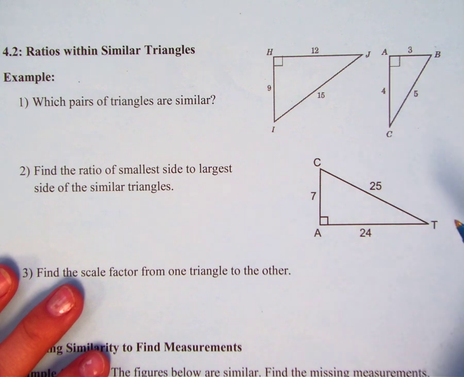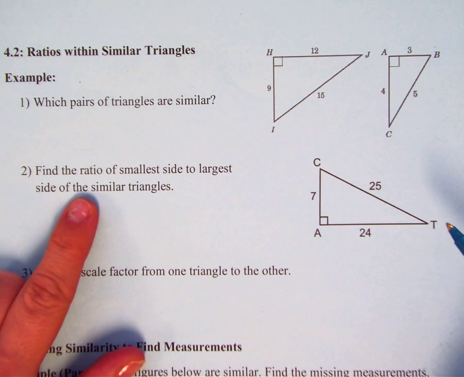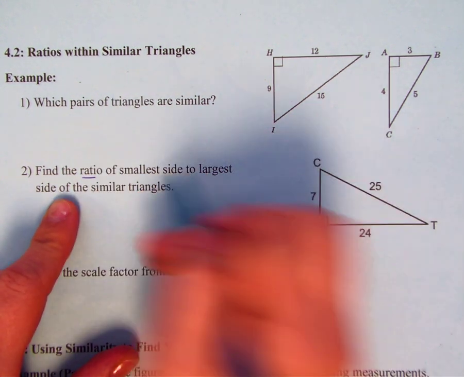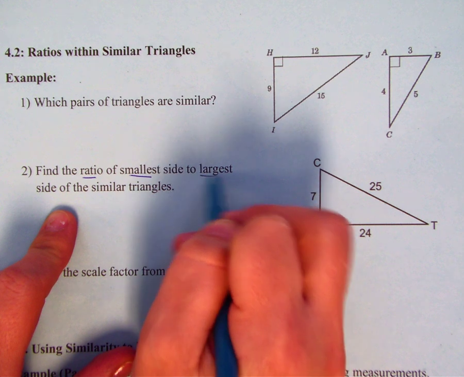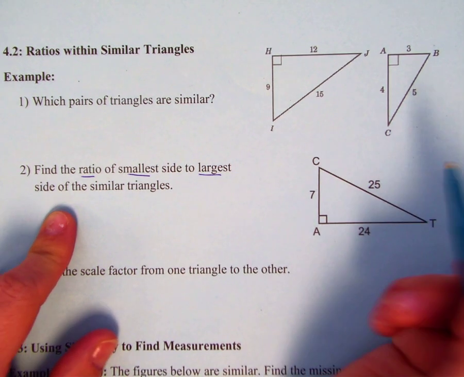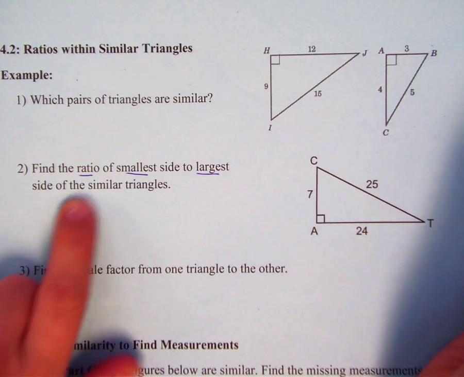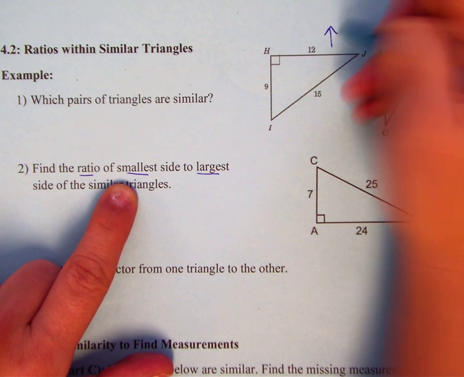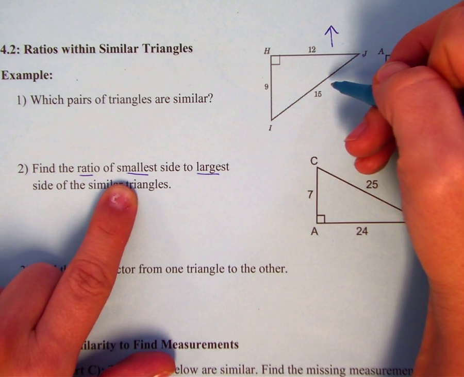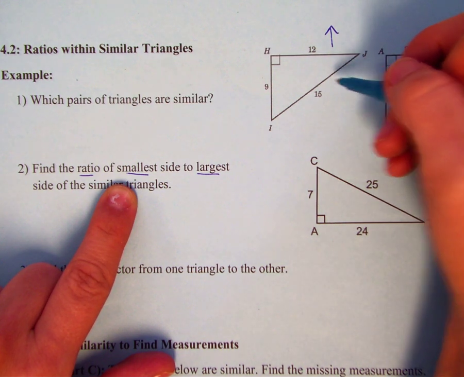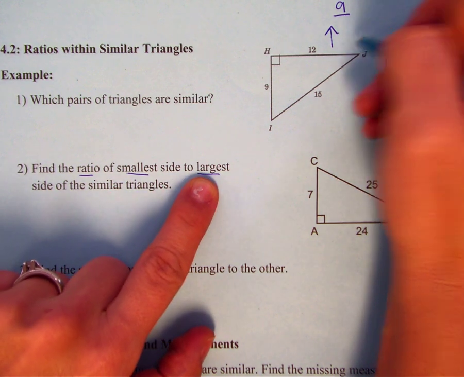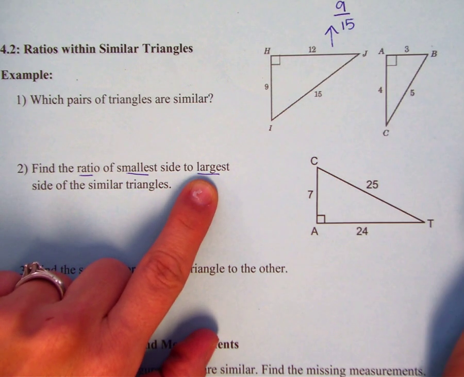So if we're trying to decide which are similar, what we actually want to do is question number 2 first. We're going to write the ratio of the smallest side compared to the largest side of these triangles to see if we can use that to help us find the scale factor. If I put the smaller side over the larger side on this one, that would be 9 over 15. That's the small side over the large side of that one.